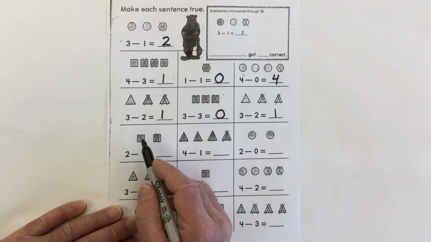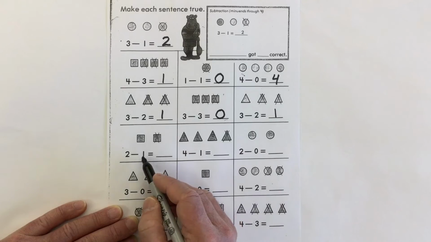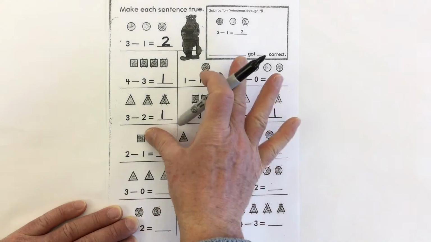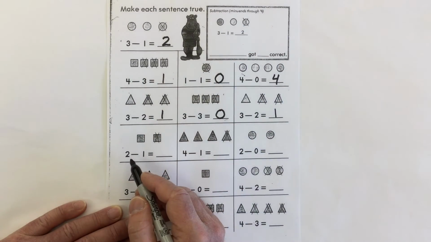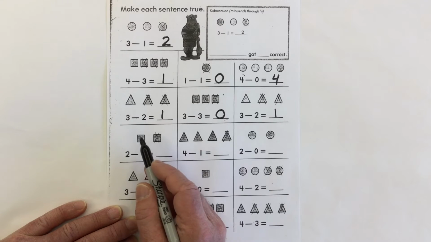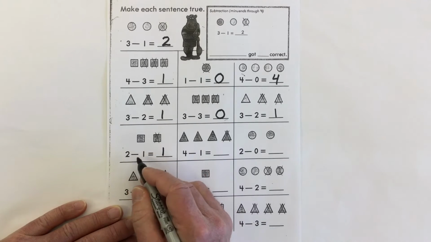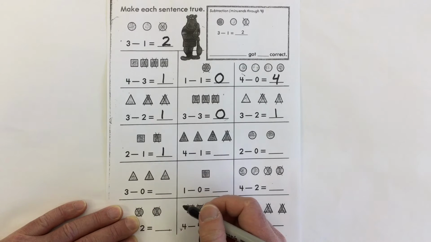Here we have 2 squares, 1, 2. 1 of them has been X'd out or taken away, removed. How many squares do we have left with no X? 1. 2 take away 1 is 1.